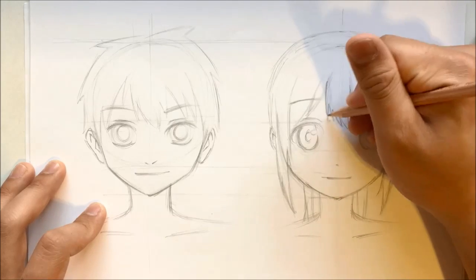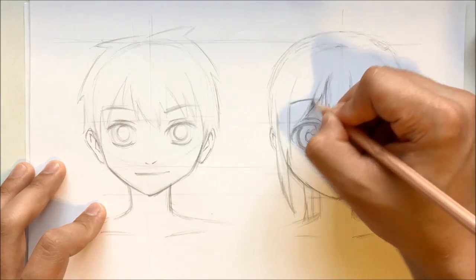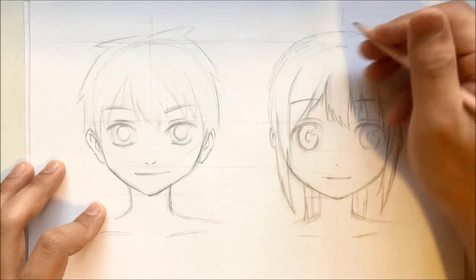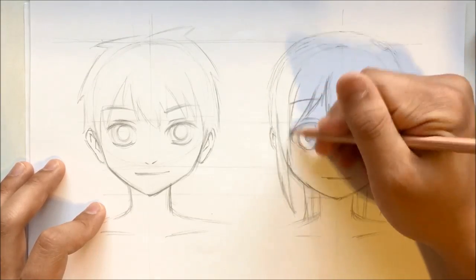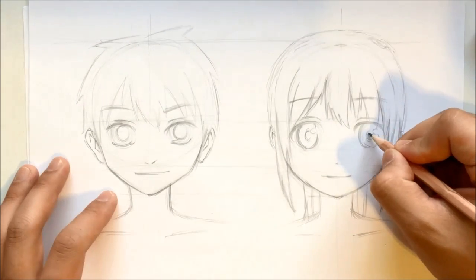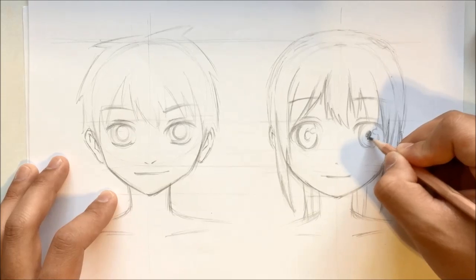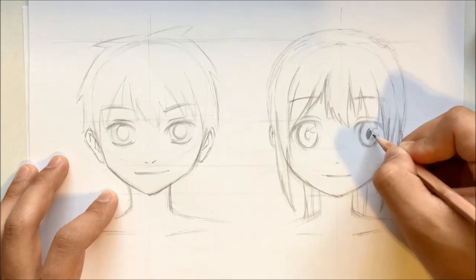Okay, that's pretty much it. And how can I forget that many things? I forgot to make this.